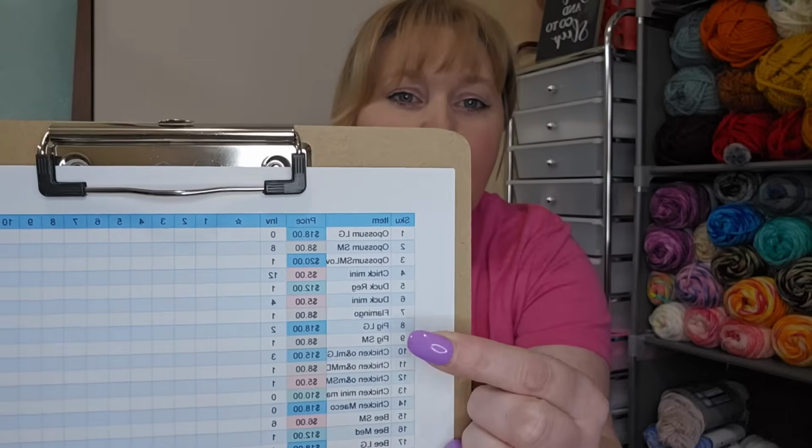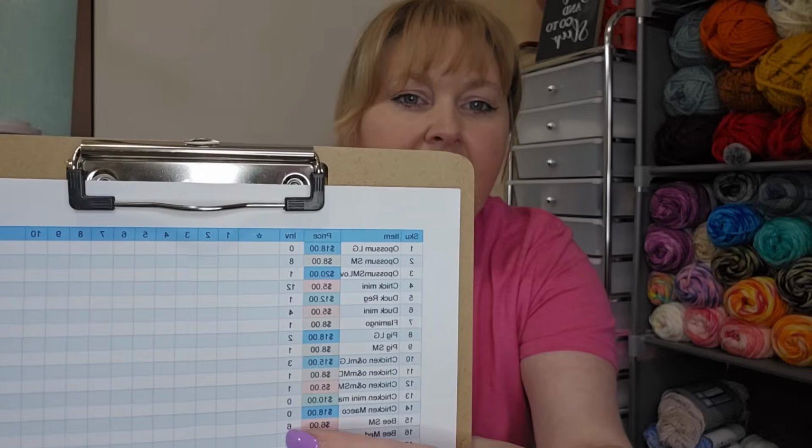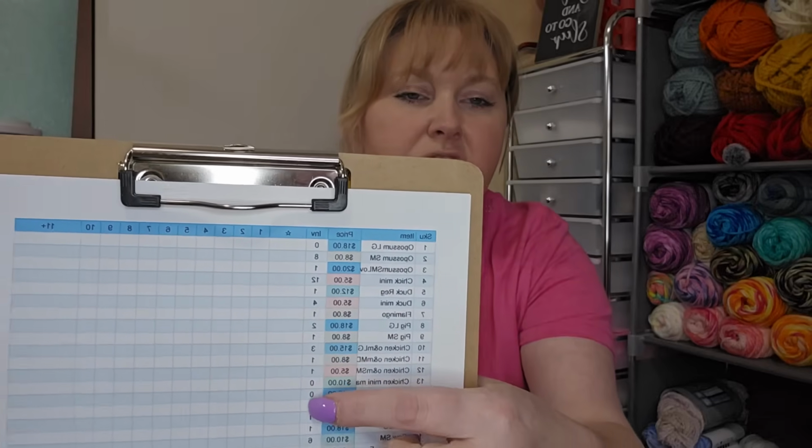I know that everybody does their inventory a little bit different. For me personally, I like to keep up with my stuff on a spreadsheet. I use Google Sheets, and I create a profile and give you an example. This is what I have. I have my SKU number, and then I have my item, and then I have my price, and this column right here is my inventory.